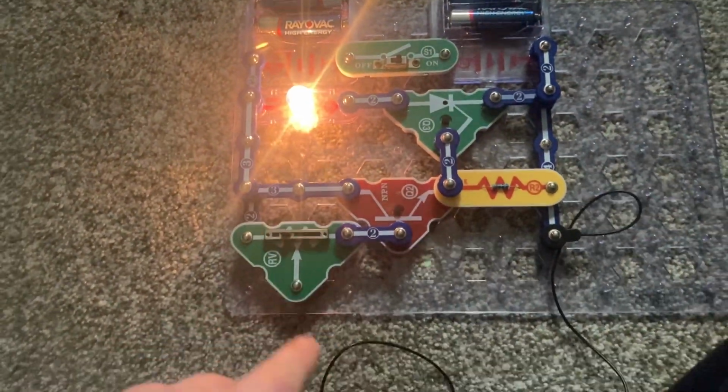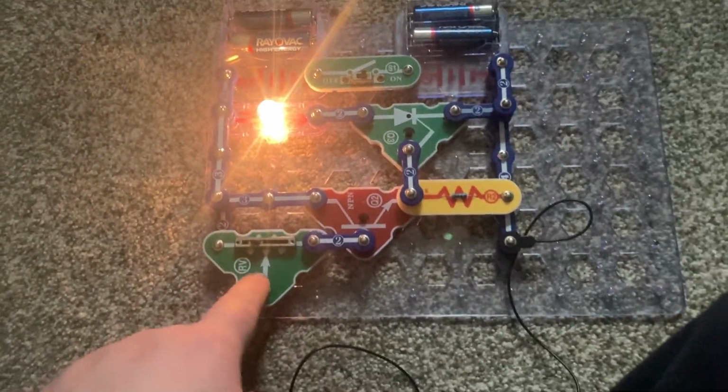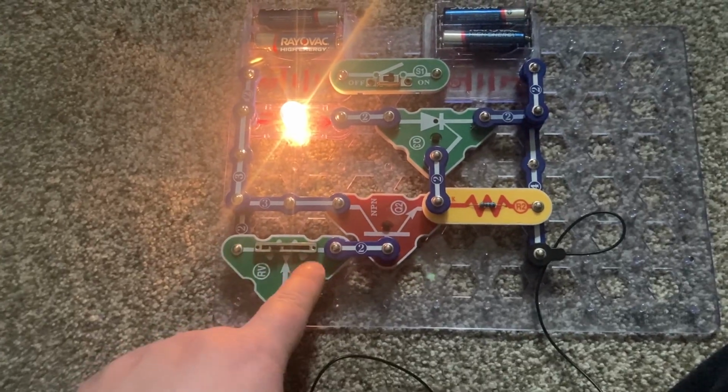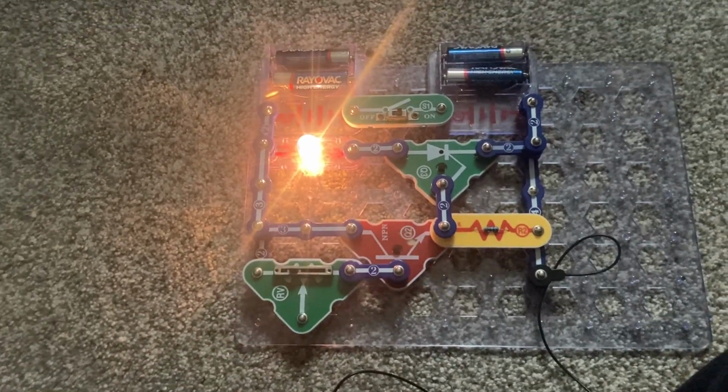Just to let you know, the adjustable resistor in this circuit serves as a fixed value, and moving its lever will have no effect.